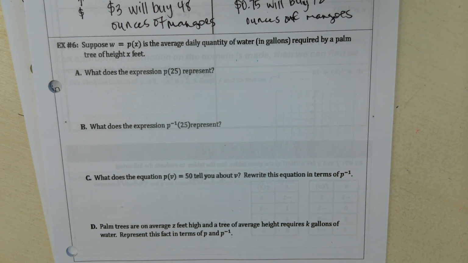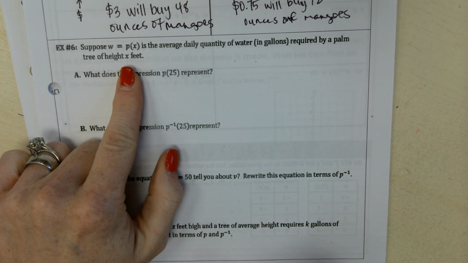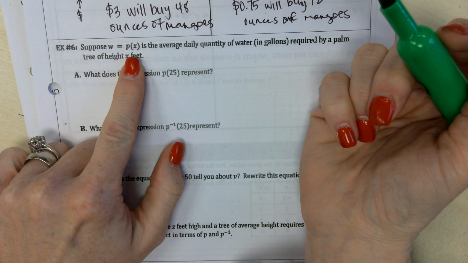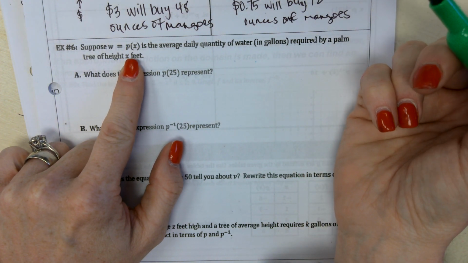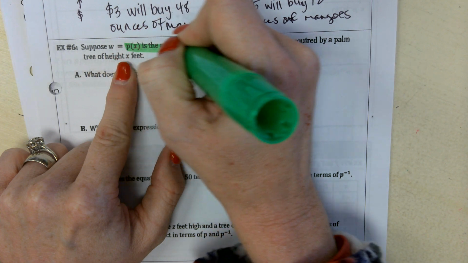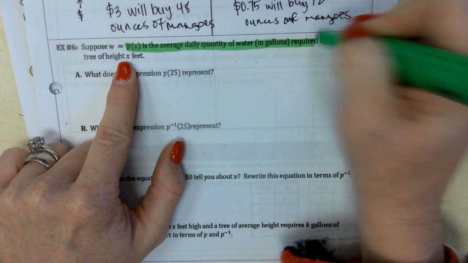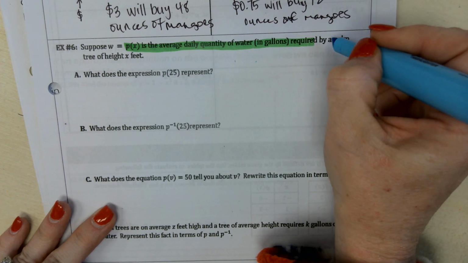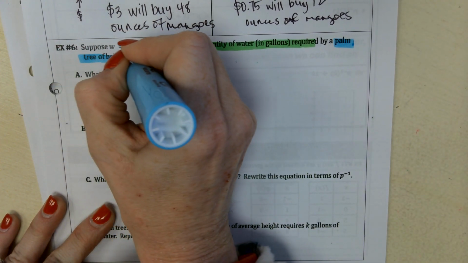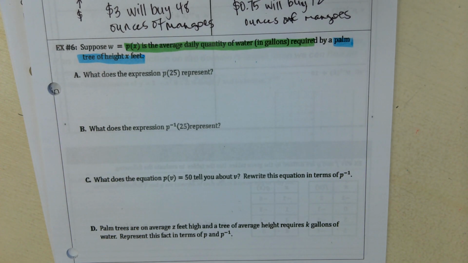So right here, it tells me in my instructions, suppose W equals P of X is the average daily quantity of water in gallons required by a palm tree with a height of X feet. So the palm tree's height is X.